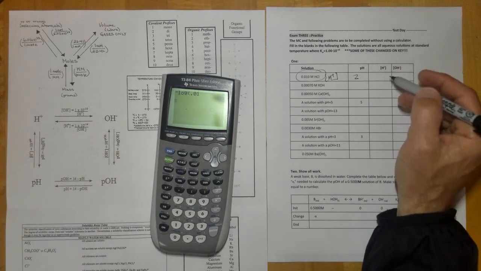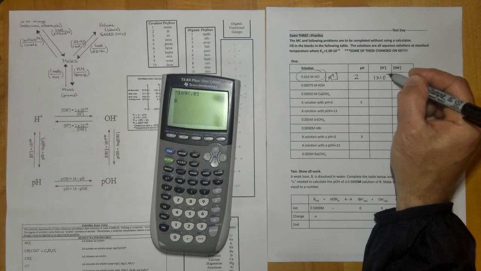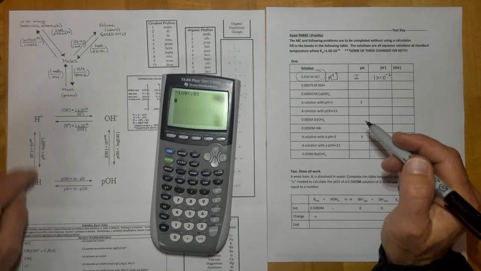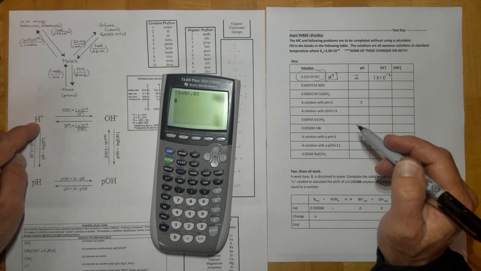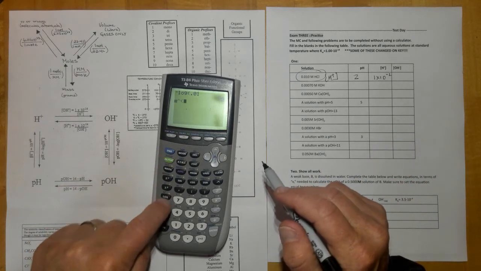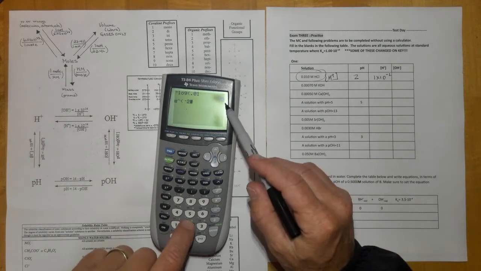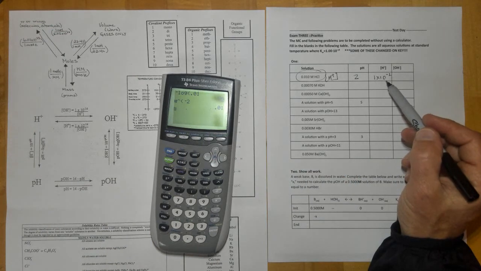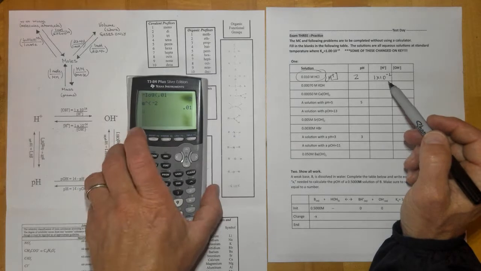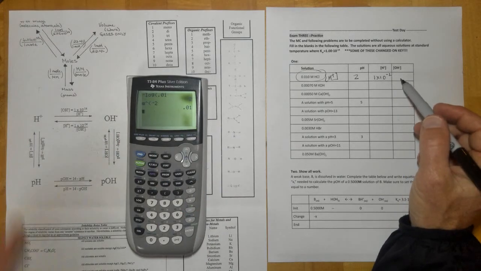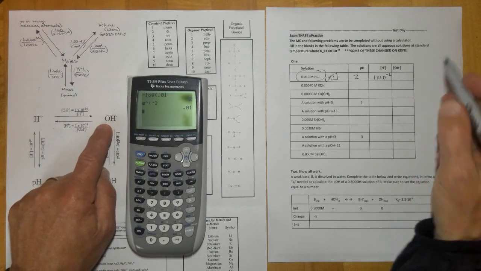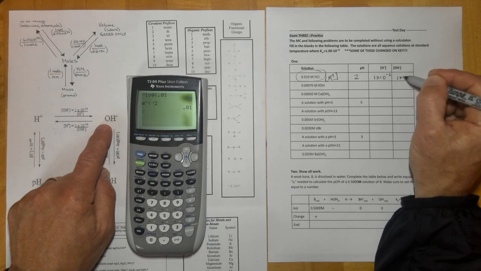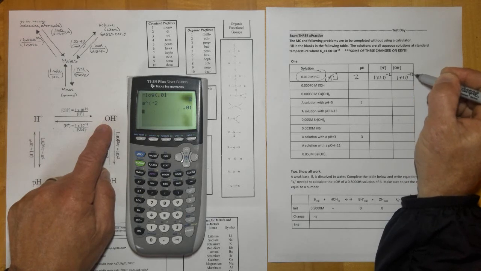And then the H plus ion concentration would be 1 times 10 to the negative 2. Moving from pH to H plus on your calculator, you would use the 10 to the x key and then the negative pH, which is 2, which gives you 0.01, which is 1 times 10 to the negative 2. Then the OH minus is related right here, and they have to add up to 14, so this would be 1 times 10 to the negative 12th.